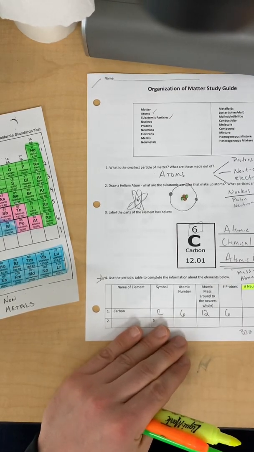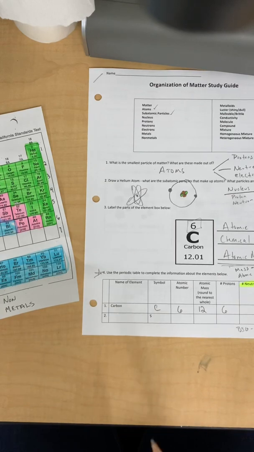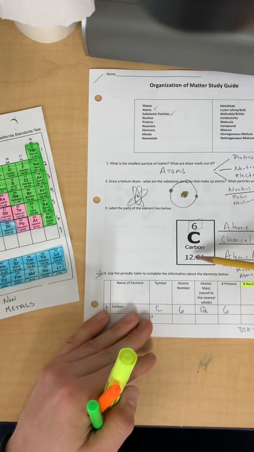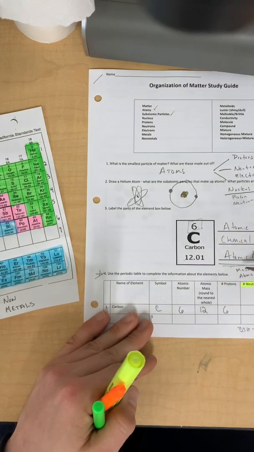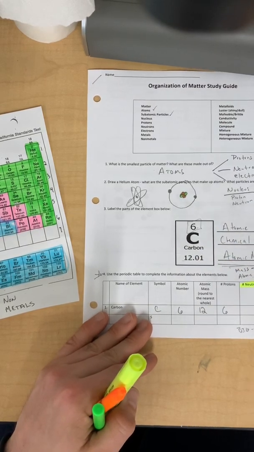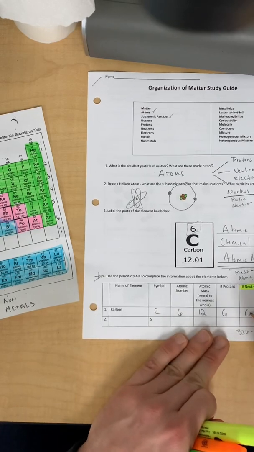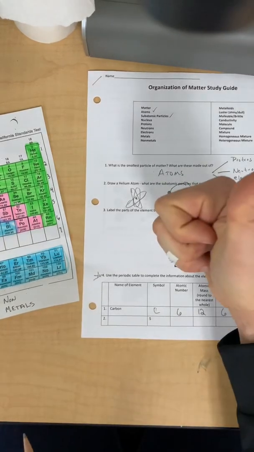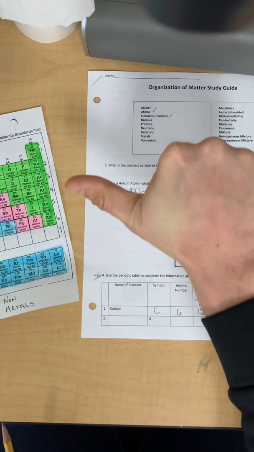Now I've got to do a little bit of math. It's super challenging, I know. We don't ever have fractional neutrons. Whole number, 12 minus 6. Atomic mass minus atomic number. Big number minus little number. That's 6 neutrons.